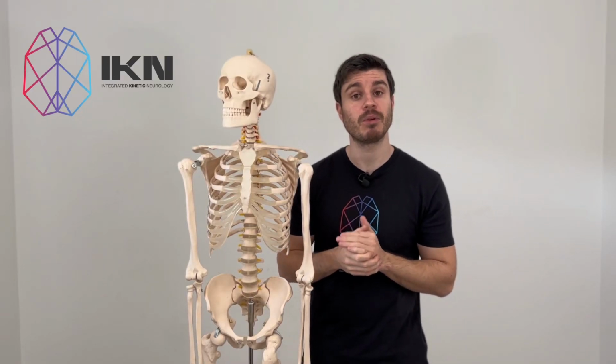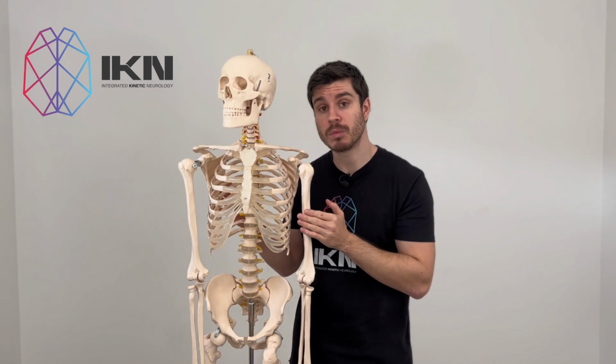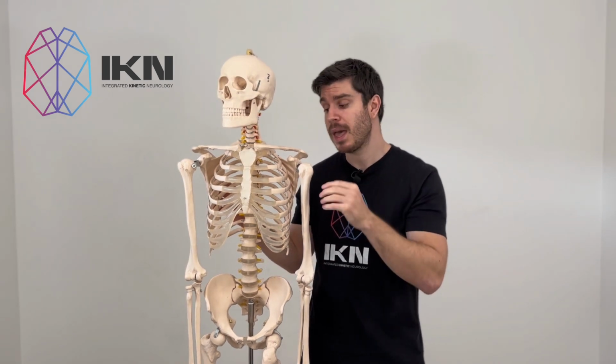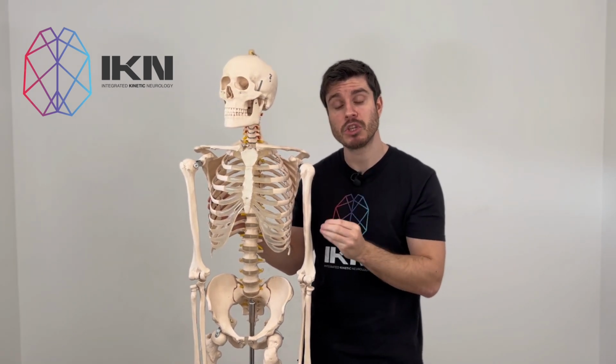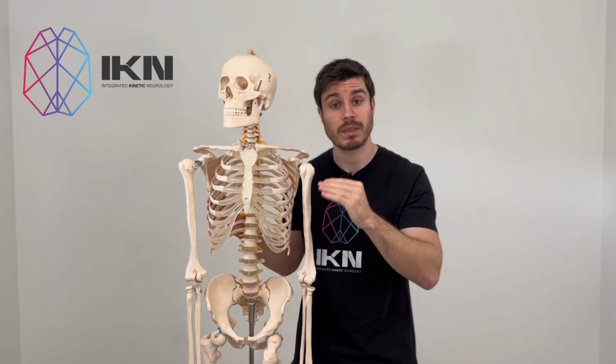Hey everyone, so today we're going to talk about how the position and the interaction between the ribcage, scapula and humerus can influence shoulder range of motion. And we're going to talk about how we can use this information to guide our rehabilitation for people experiencing shoulder pain or movement limitations at the shoulder.